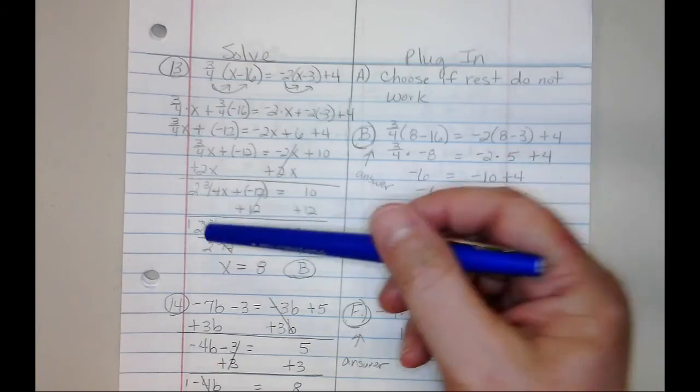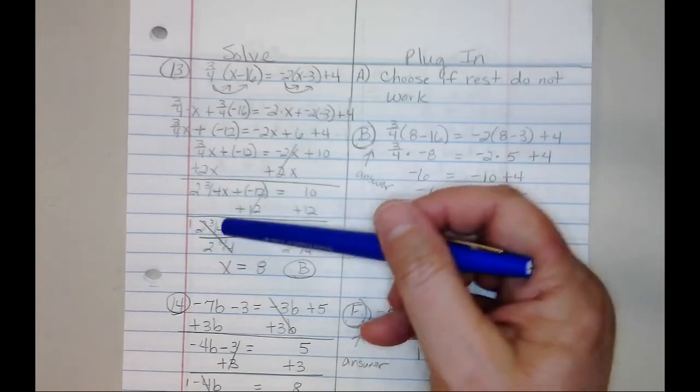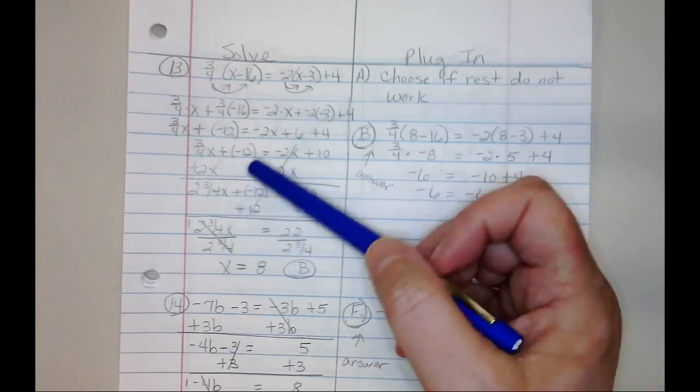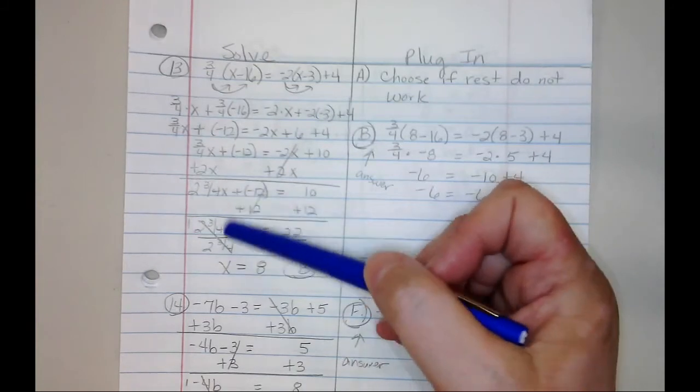Then I want to get rid of this because this means multiplication. I divide, so I divide both sides by 2 3/4. Again, you can use 2 A B over C, 3 A B over C, 4.